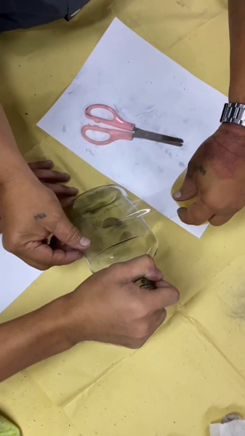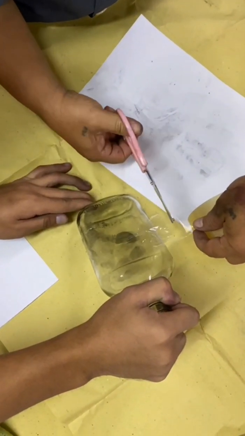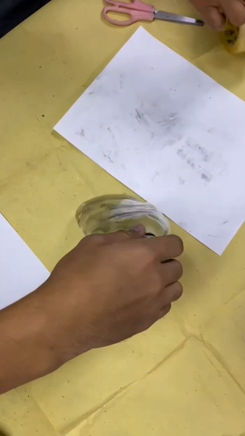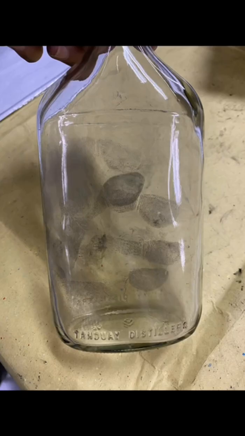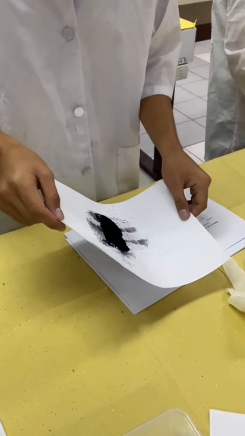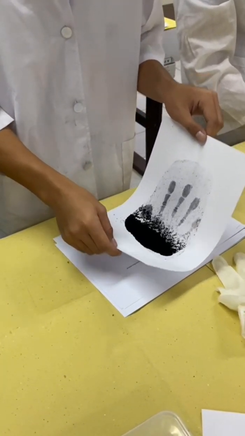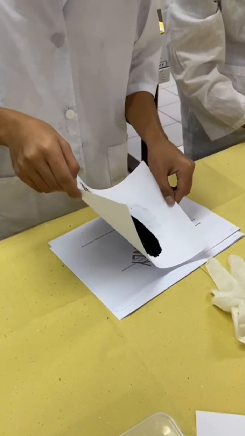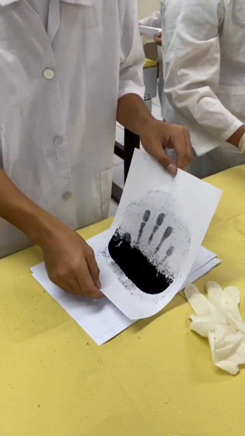And this is how we lift the fingerprints from the bottle by using Scotch tape. And these are the fingerprints that have been attached in the bottle. This is what we call the sisu method. All you have to do is just put a small amount of black powder on a bond paper and gently move the black powder slowly and wait for the fingerprint to appear. And this is the outcome of our sisu method.